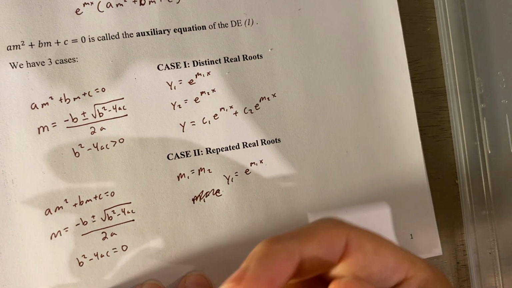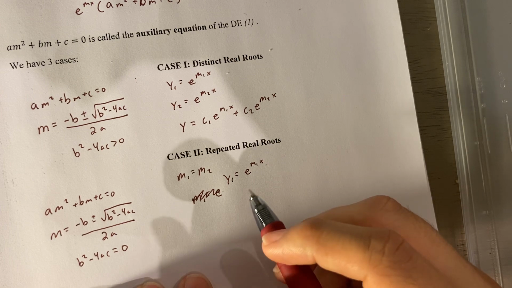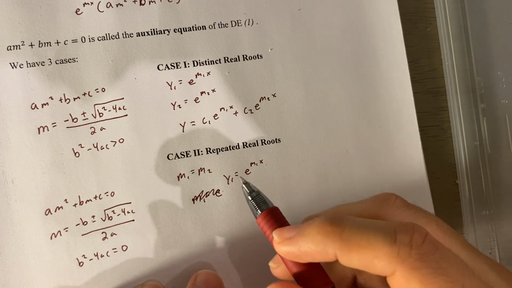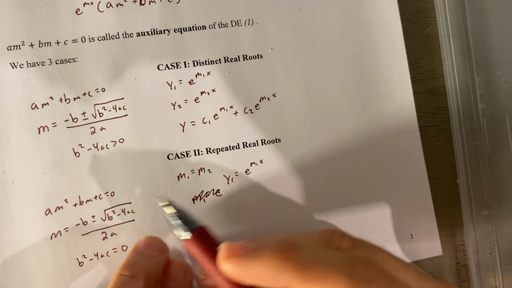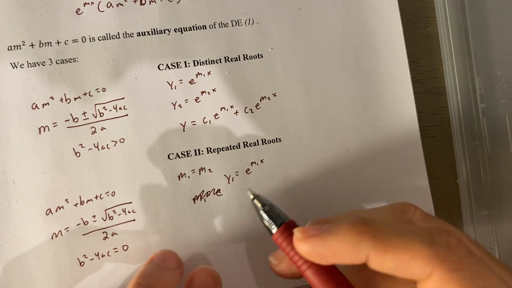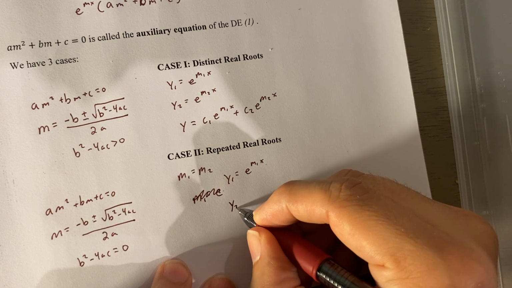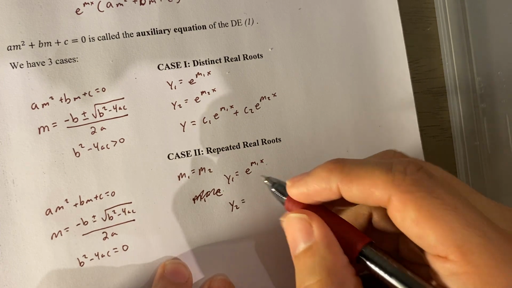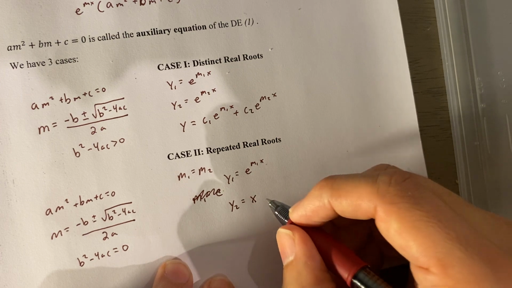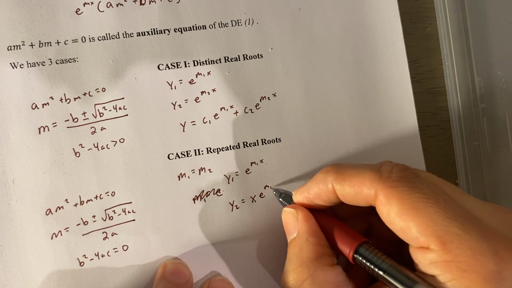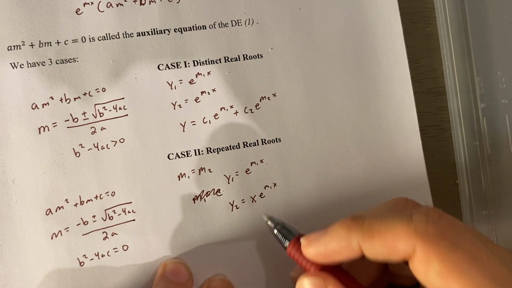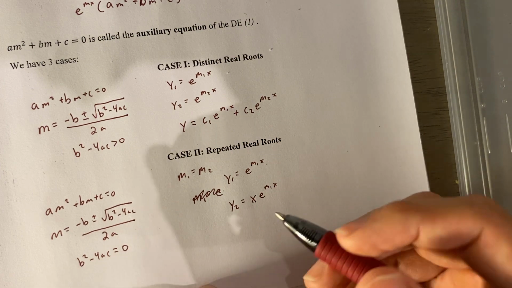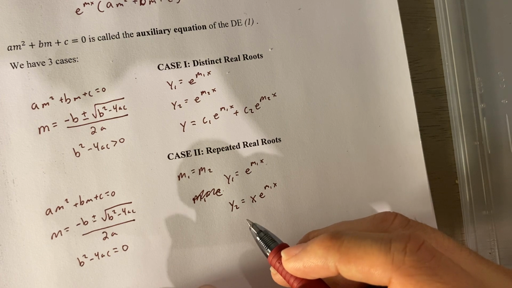Now to find our second solution, we'll just go back to reduction of order because we found the first solution. We'll substitute that back into our original equation. When we do that, what's always going to be the case is that our y sub 2 is just our y sub 1 but with an x in front: x times e to the m sub 1 x. And the way to do that is just going back to reduction of order from our last lesson, 4.2.